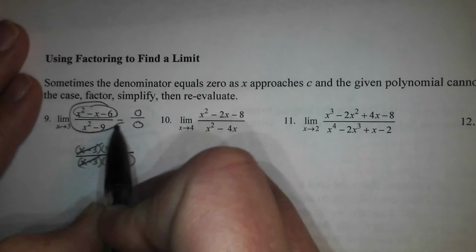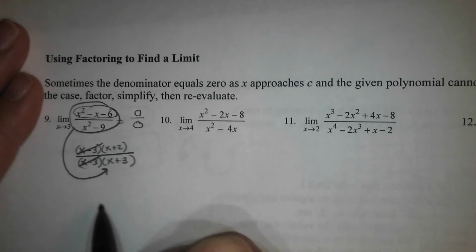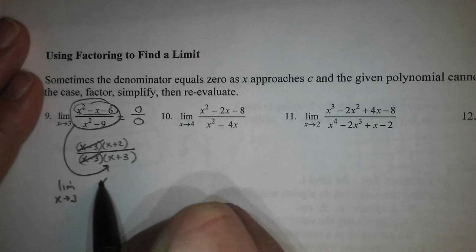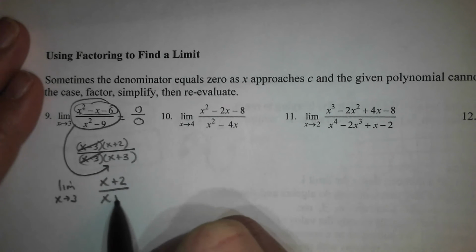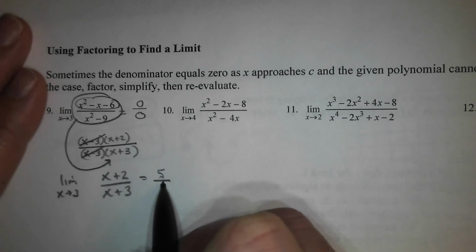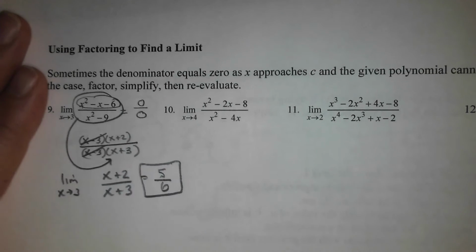So this function simplified to that function. So we're going to reevaluate the limit as x approaches 3, but now on this reduced version. So now you plug in 3 and you get 5 over 6, and that's your answer.